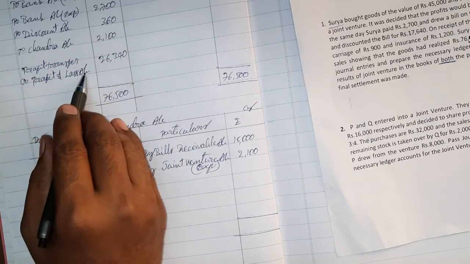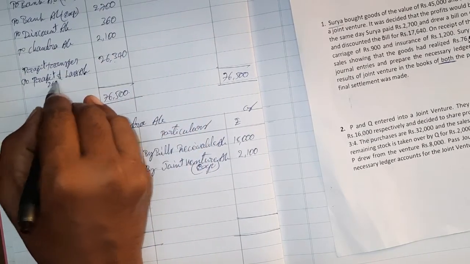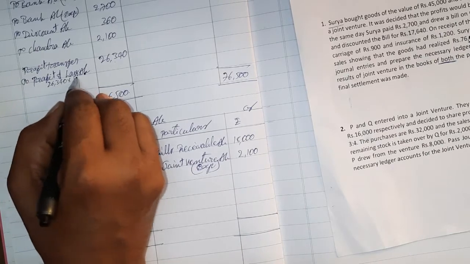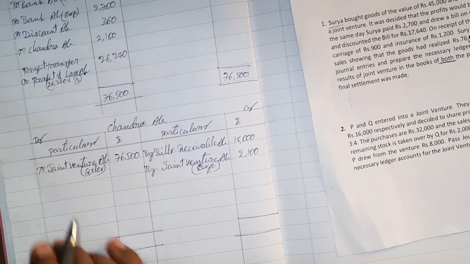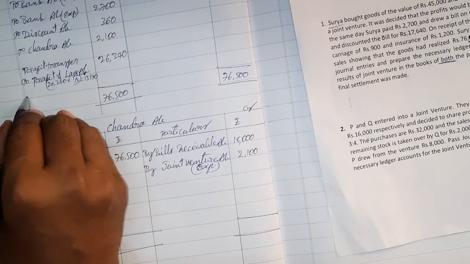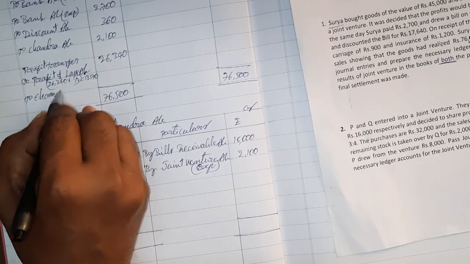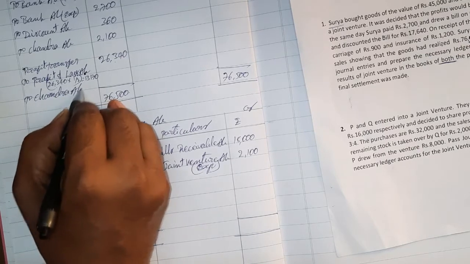Okay, this is the share of Chandra. Oh, sorry, share of Surya. That is 26,340 into 1/2, which is equal to 13,170, and to Chandra's share, you can write Chandra account.